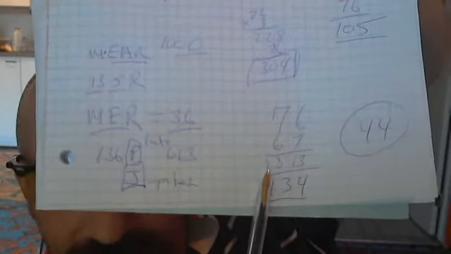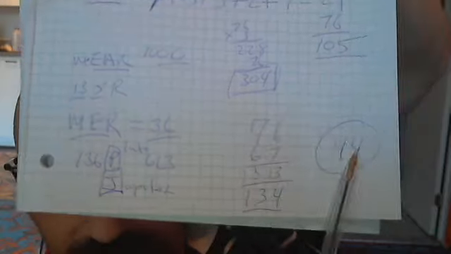Is that 76 reversed. 7 plus 6 is 13. 1 and 3 is 4. But because there's no closer here, 7 and 6 is 13. 1, 3, 4, AC, DC.